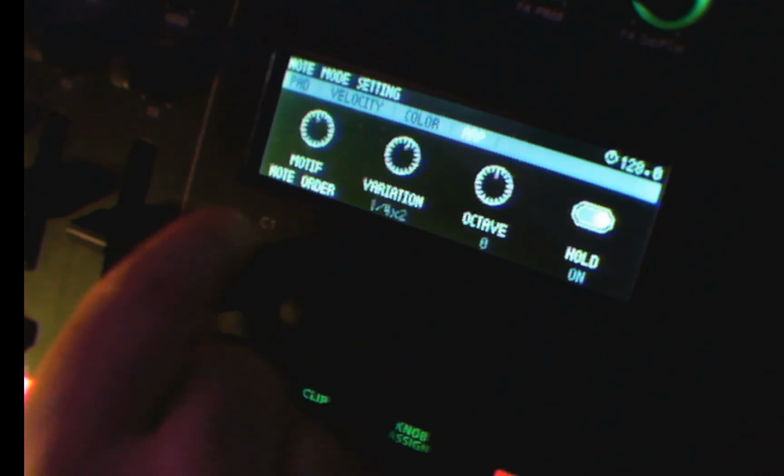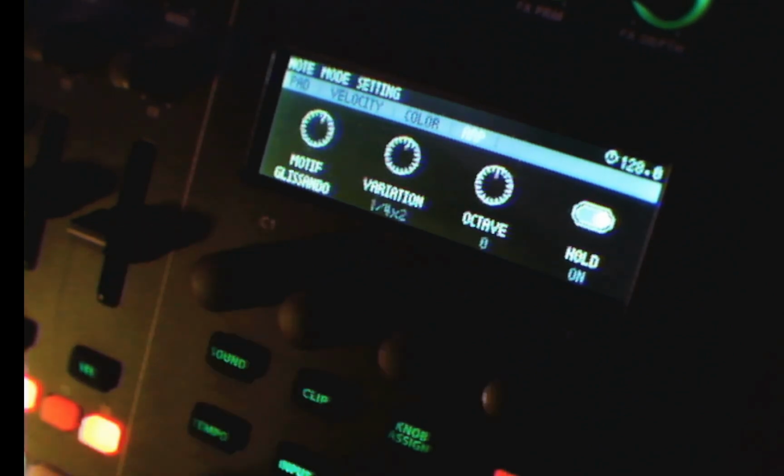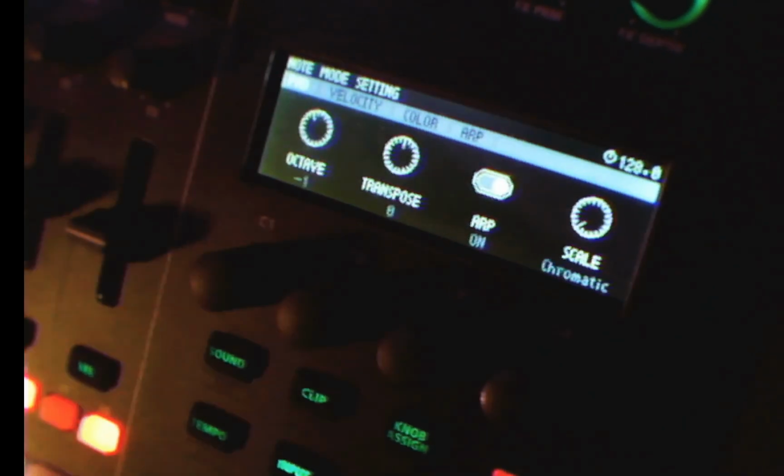There's random, you can do it in the order of the notes. We're going to go back to it again. Shift note, going back over.